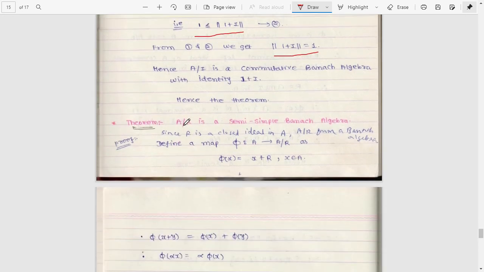Theorem: A/R is a semi-simple Banach algebra, since R is a closed ideal in A, and A/R forms a Banach algebra.